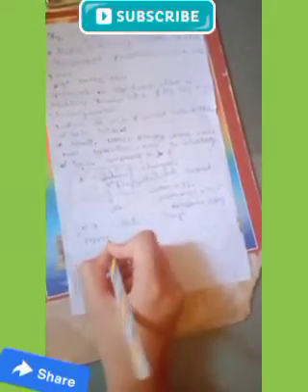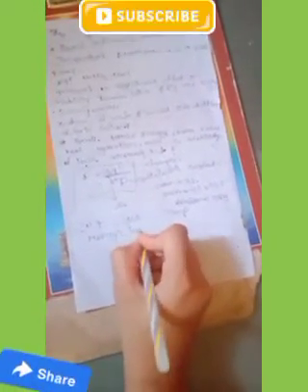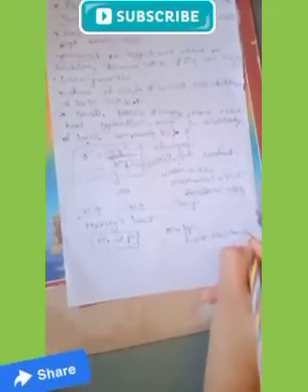Next, Henry's law. Mass of gas dissolved is directly proportional to the pressure. M is equal to K p, where K is Henry's law constant. Okay, this is a formula.